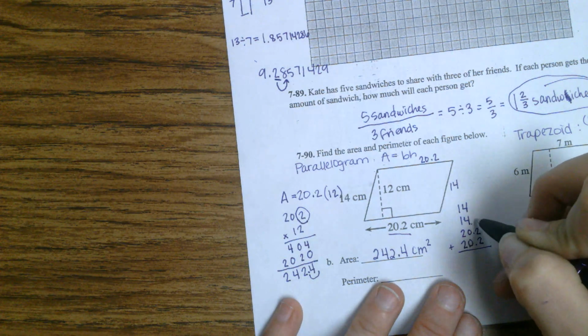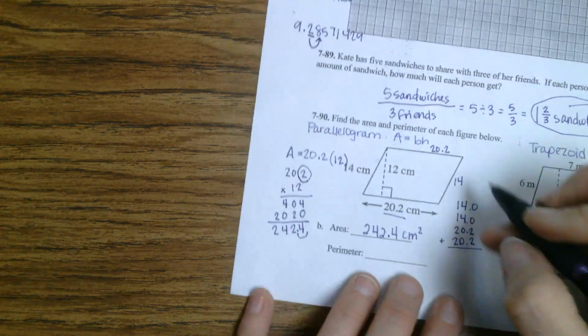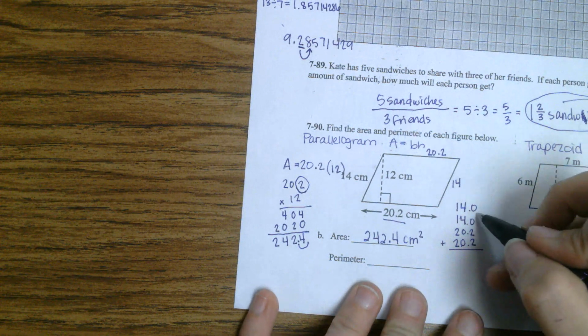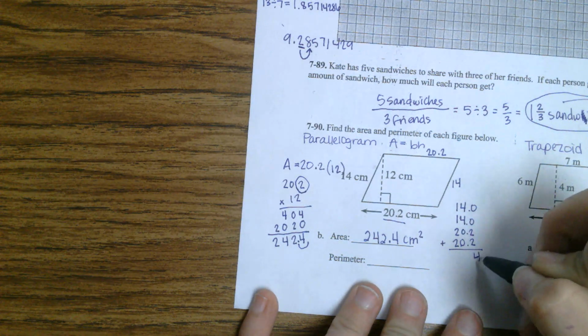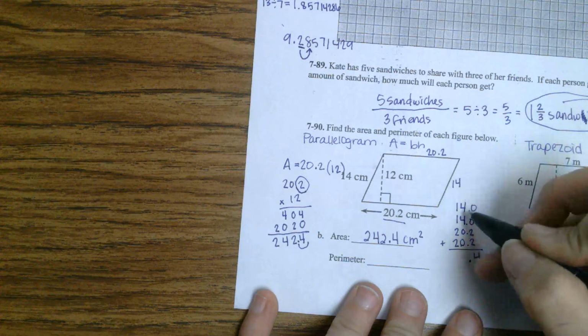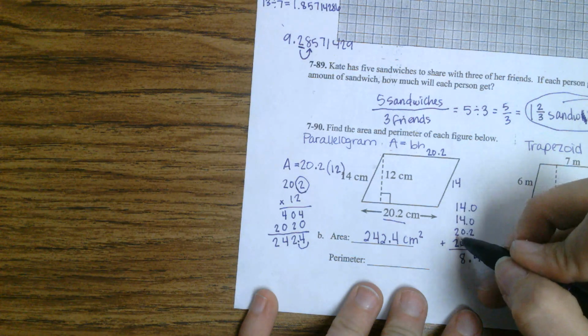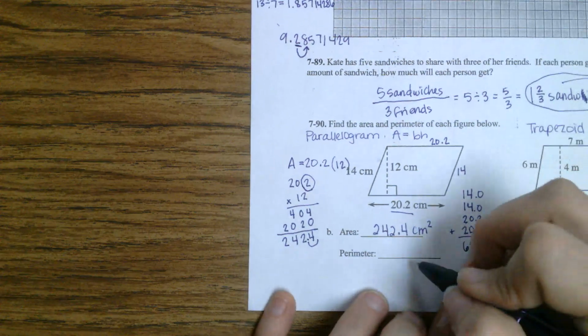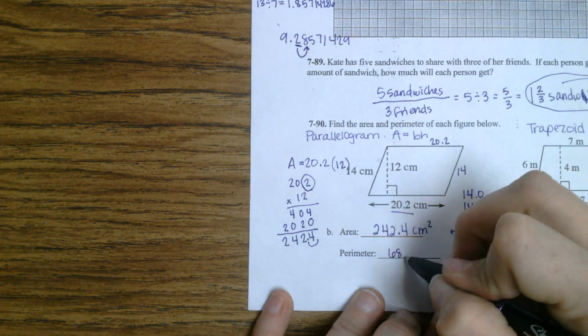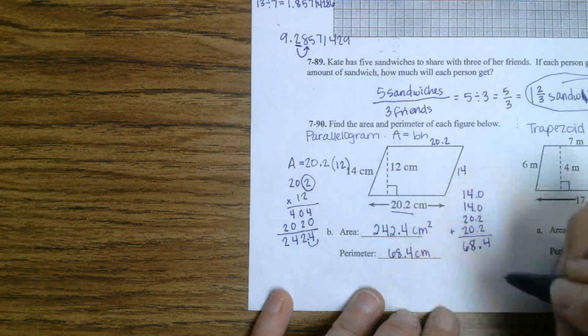I line up my decimals. I can fill in spots. 0 plus 0 plus 2 plus 2 is 4. Carry down my decimal. 4 plus 4 is 8. 1, 2, 3, 4, 5, 6. My perimeter is 68 4/10 centimeters.